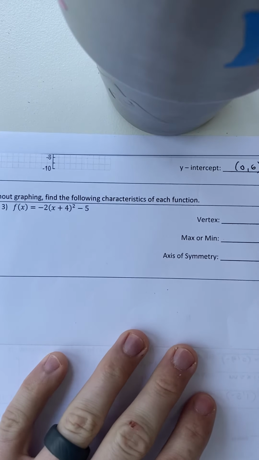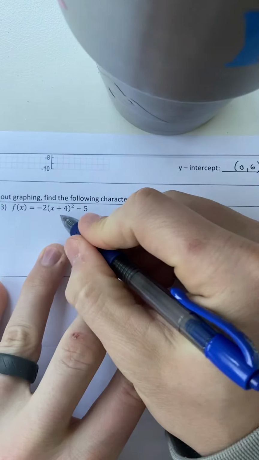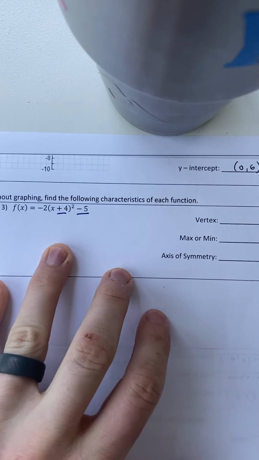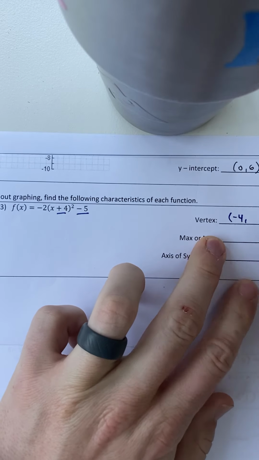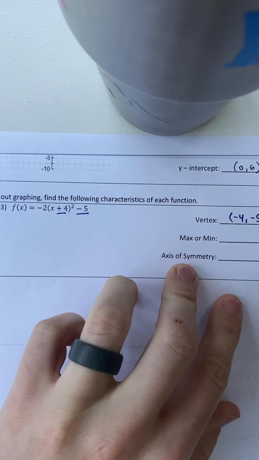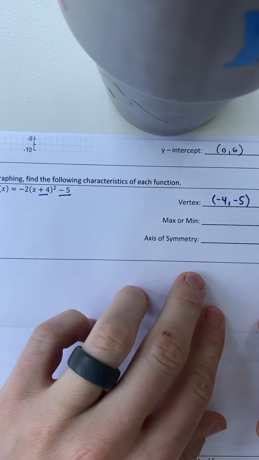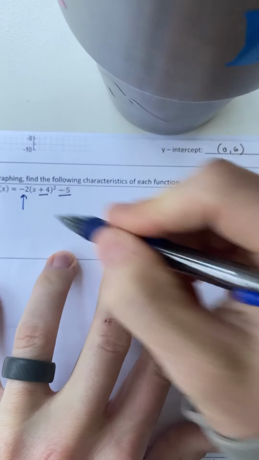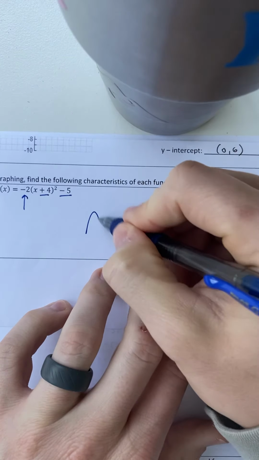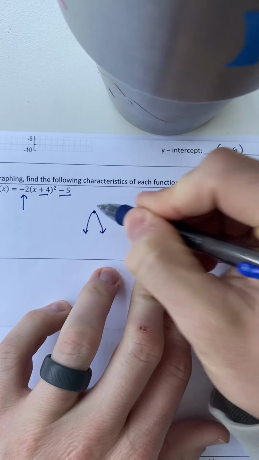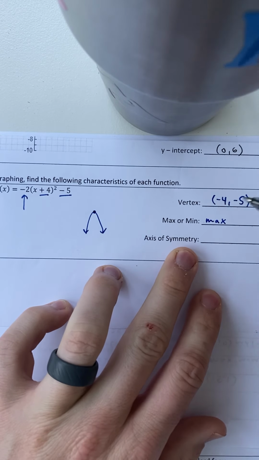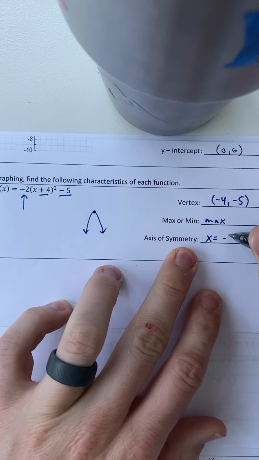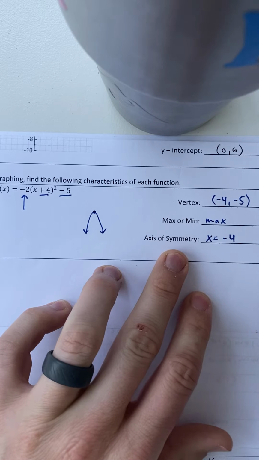You guys did really good on 3 and 4. Our vertex is always going to be h comma k. All right, but remember, if we're trapped with our x, we always do the opposite. So that's going to be -4, -5 as our vertex. And then because this is a negative right here, that means that it is going to be opening downward like this, which means that this point up here is a maximum. All right, so we put a max, and then our axis of symmetry is always x equals this value from our vertex, okay? A lot of you guys did really good on number 3.